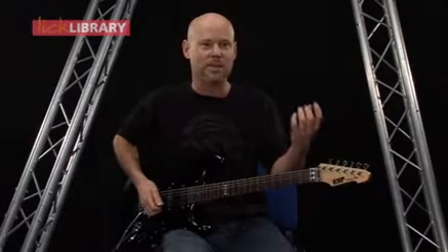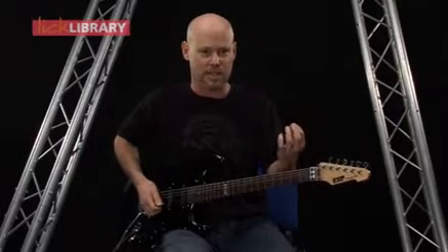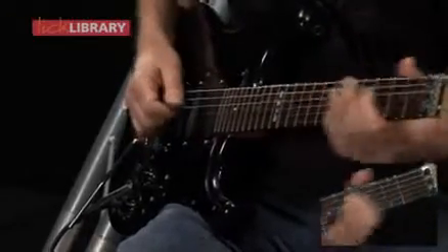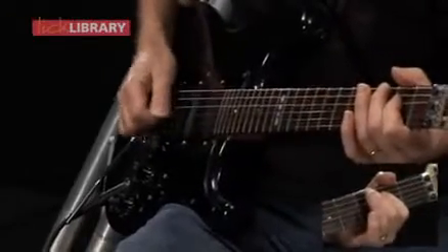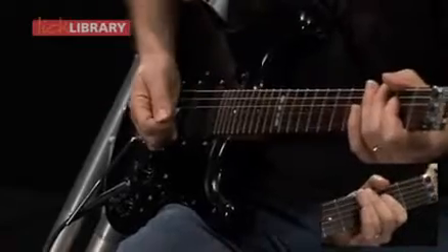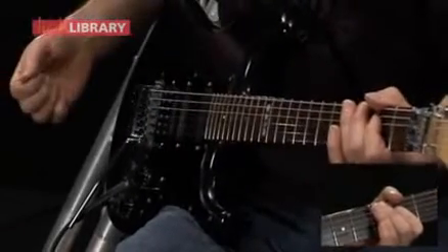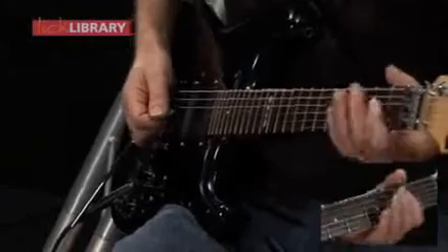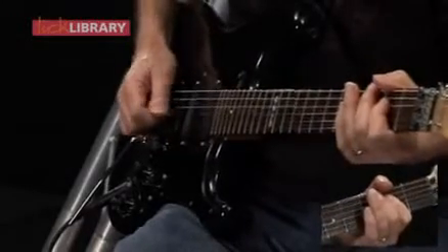I'll play that same note E on the 2nd fret of the D string. 1 and 2 and 3 and 4 and. So that was a measure of eighth notes. Once again, 1 and 2 and 3 and 4 and.